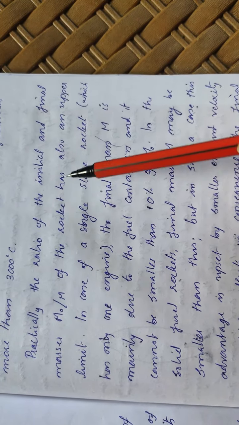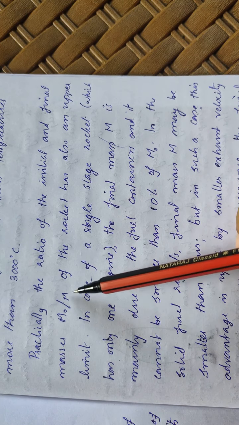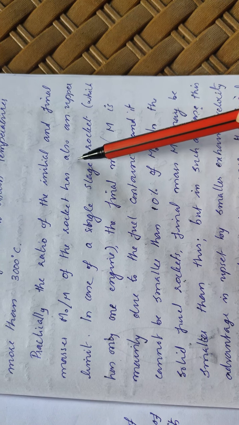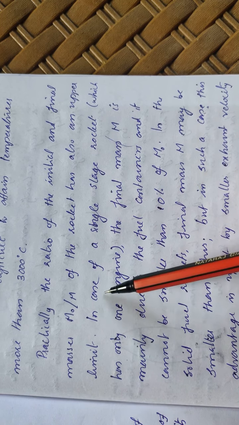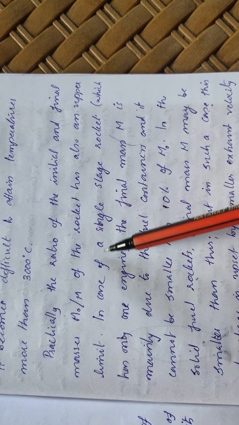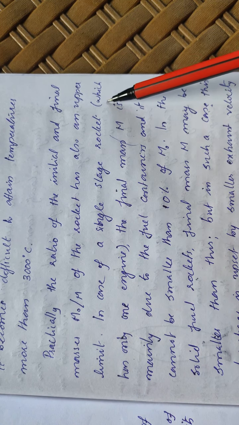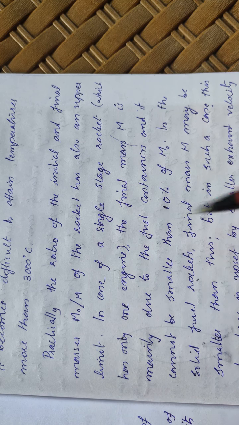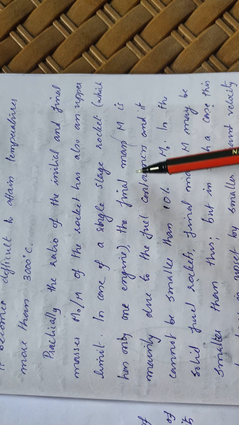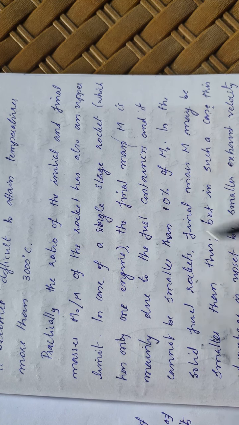And practically the ratio of the initial and final mass, m0 by m, of the rocket also has an upper limit. In case of a single stage rocket, which has only one engine, only one combustion chamber, etc., the final mass m is mainly due to the fuel containers, and it cannot be smaller than 10% of m0.